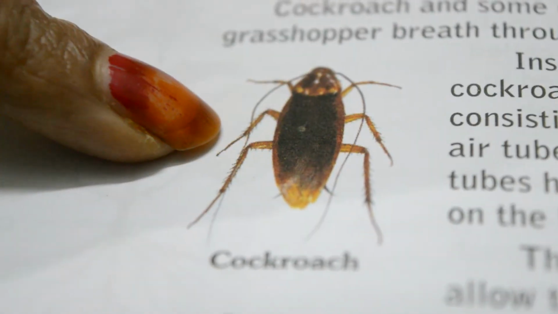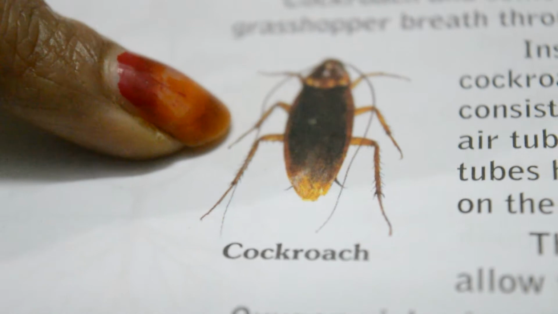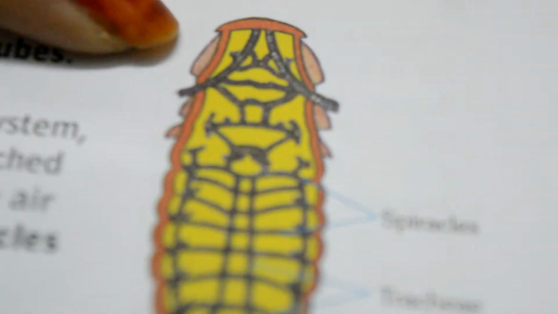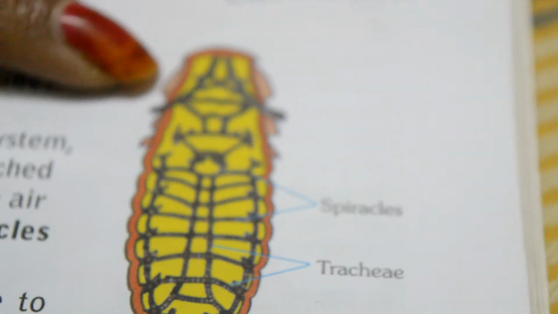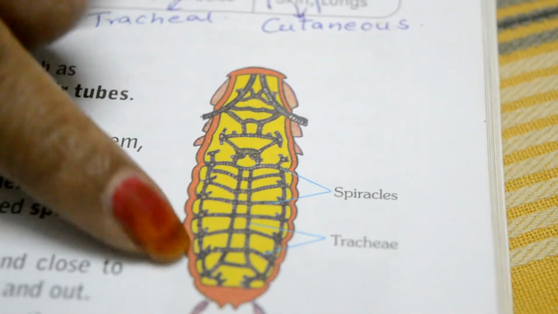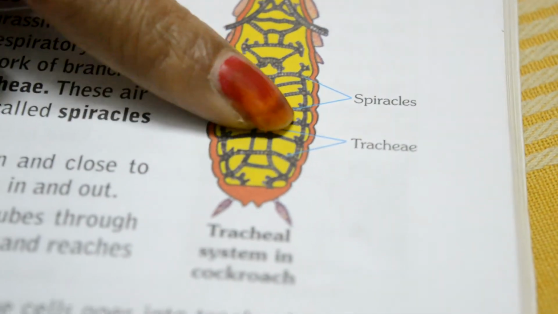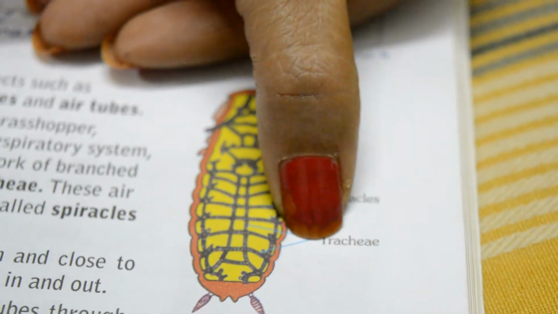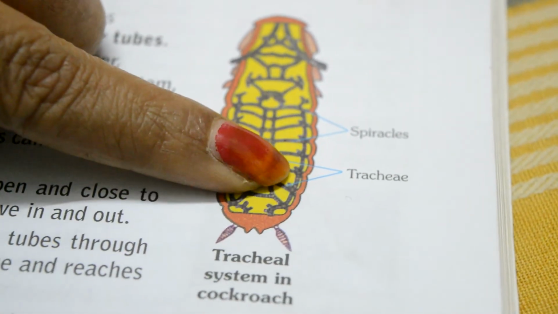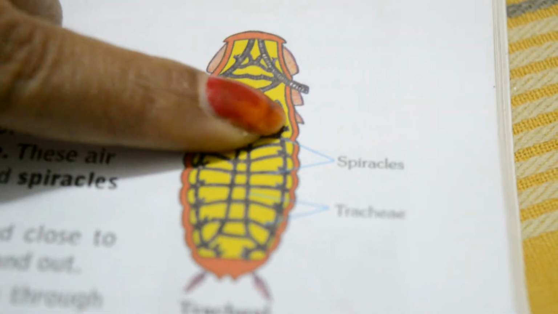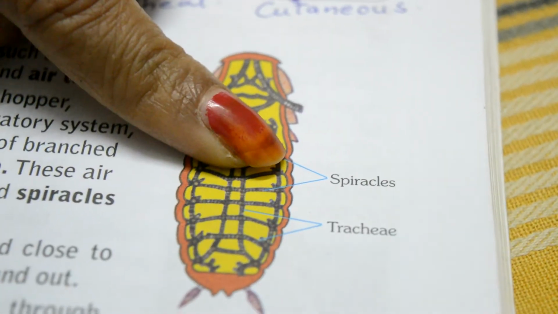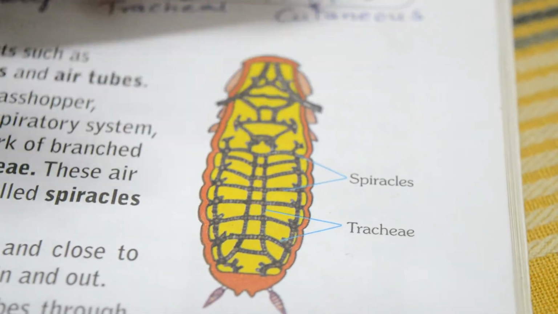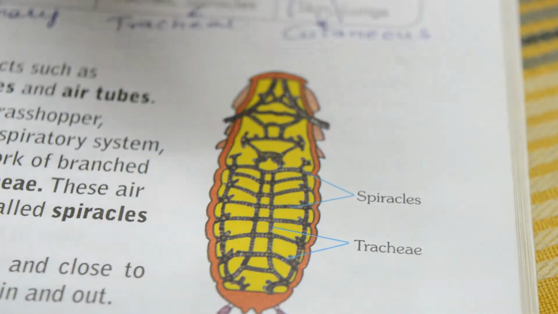Children, now let us see how the exchange of gases takes place in insects. For example, here we will see in cockroach. These insects have a respiratory system which has a network of branched air tubes. Here you can see a network of air tubes which we call trachea. These air tubes have openings on the body surface, which we call spiracles. These spiracles open and close, and allow the gases in and out.